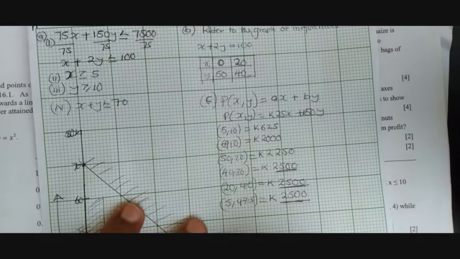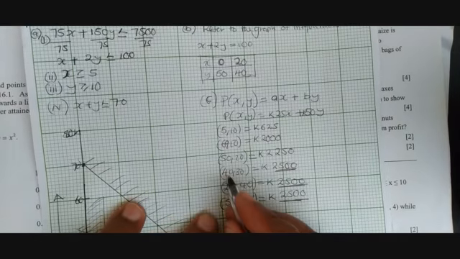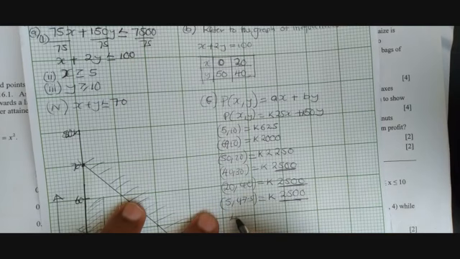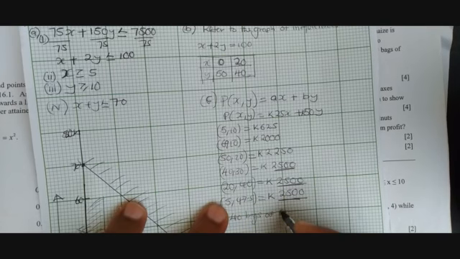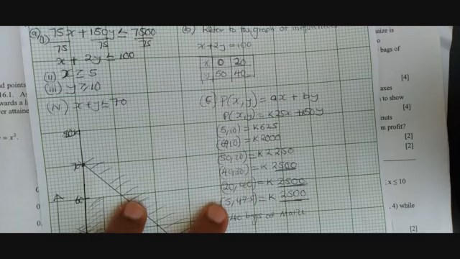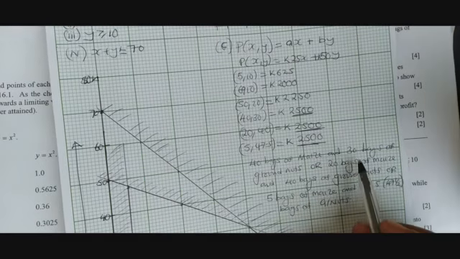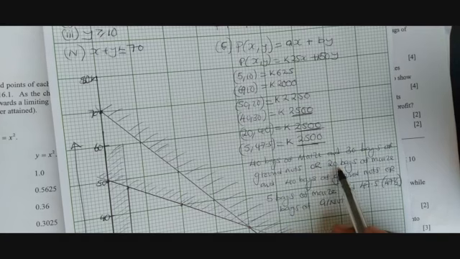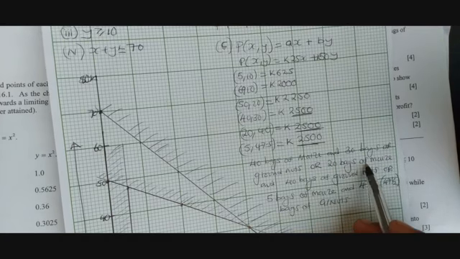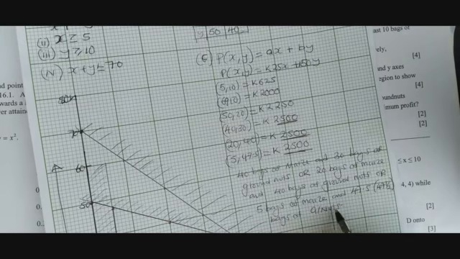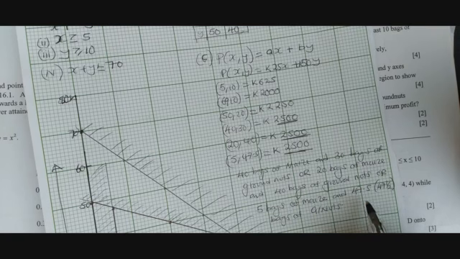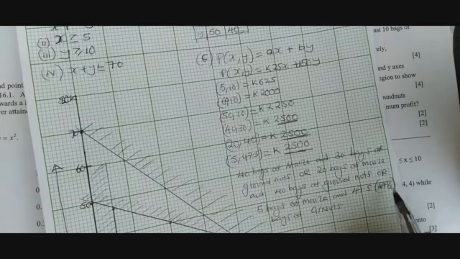The first option, he can order 40 bags of maize and 30 bags of groundnuts, or you can order 20 bags of maize and 40 bags of groundnuts, or 5 bags of maize and 47.5 bags of groundnuts.